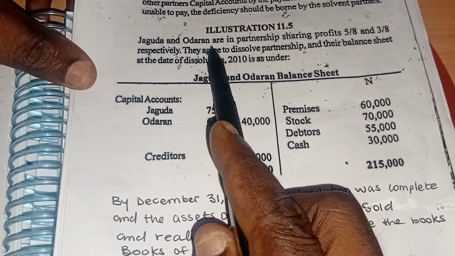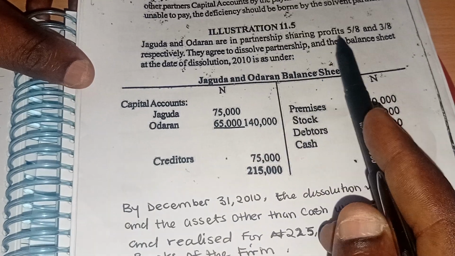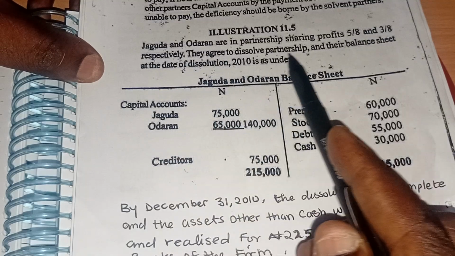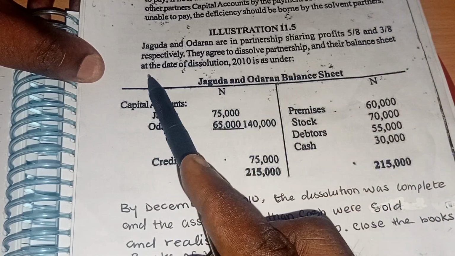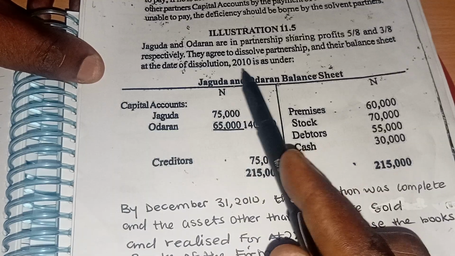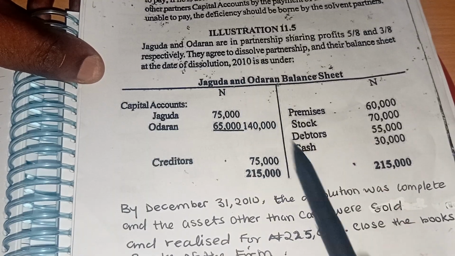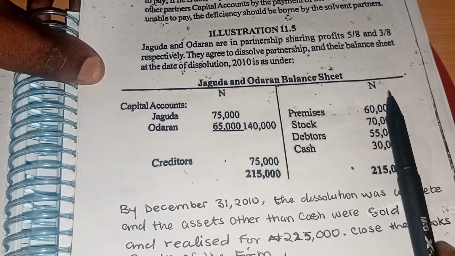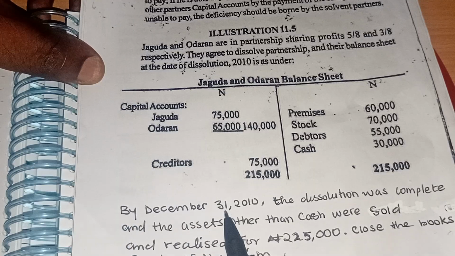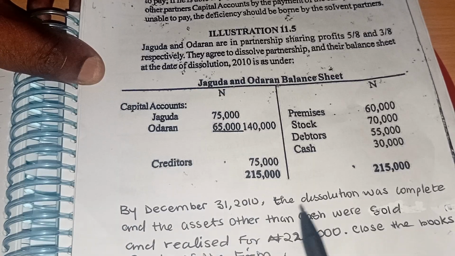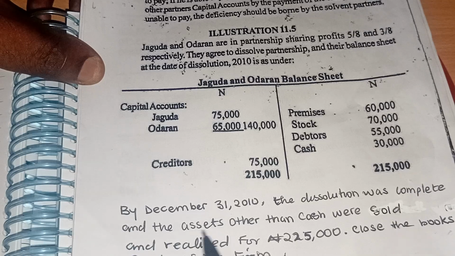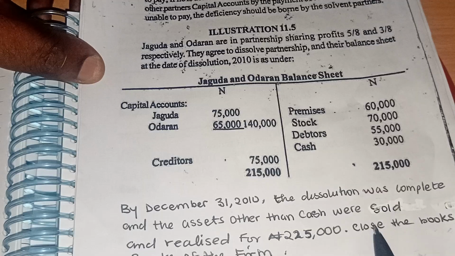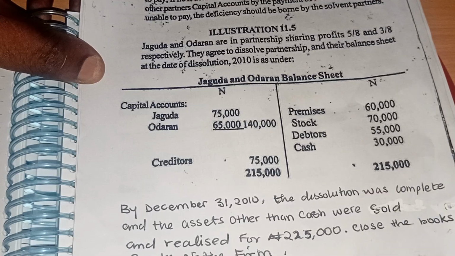Jaguda and Odano are in partnership, sharing profit 5/8 and 3/8 respectively. They agree to dissolve the partnership, and their balance sheet at the date of dissolution is given. Okay, this is the balance sheet, the capital part and the asset side. Then by December 31st, 2010, the dissolution was complete and the assets other than cash were sold and realized for this amount. Close the books of the firm.